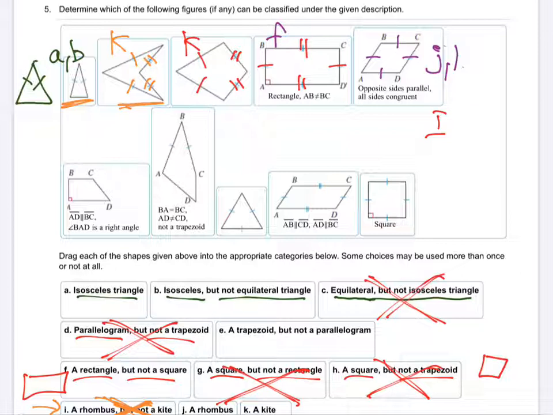See how it's also a kite? Remember, a rhombus is a perfect kite, right? A kite has two sides. Well, that's got all four sides. And what else is it? It's a parallelogram. Oh, but they don't have a parallelogram category. If they did, it would be a parallelogram too. So that one is a rhombus and a kite, because every rhombus is a kite. Does that make sense? Let's finish up this one at least here.